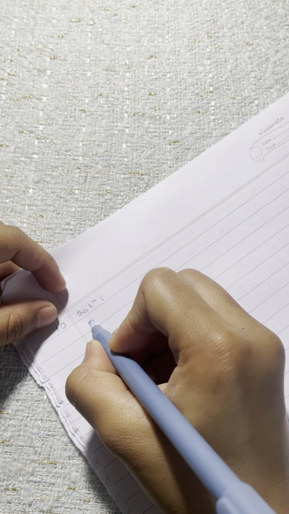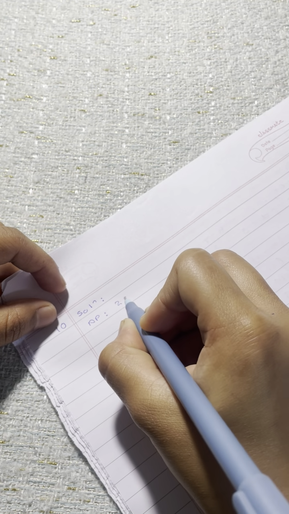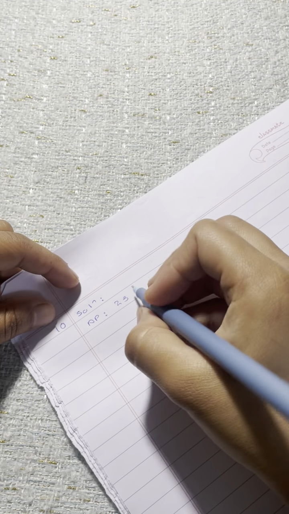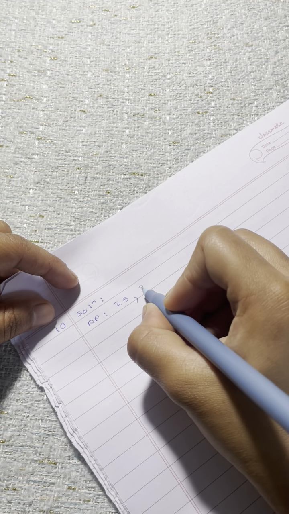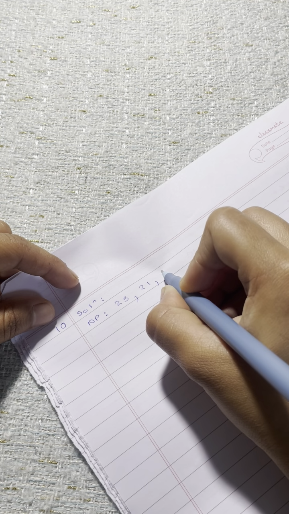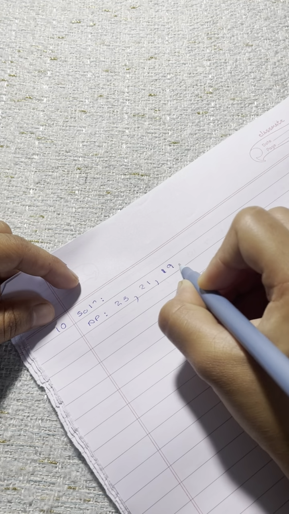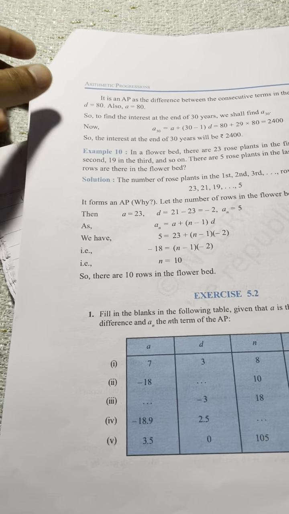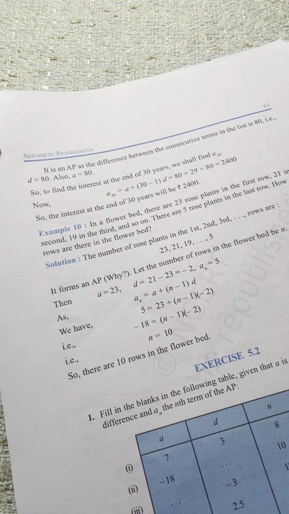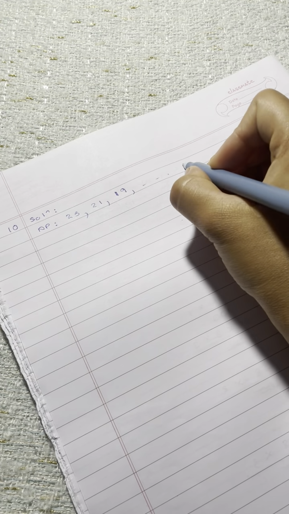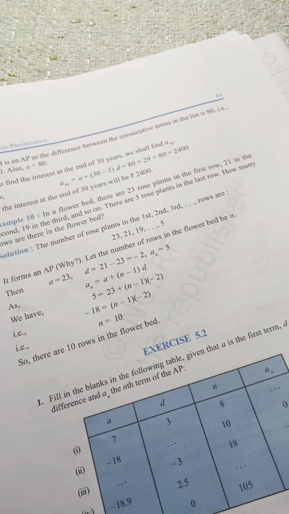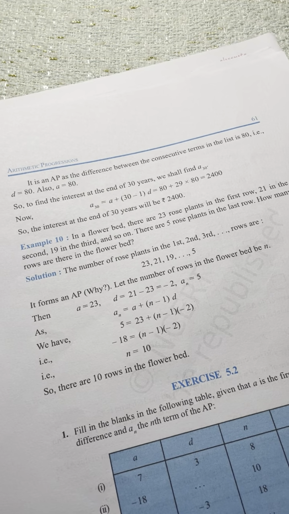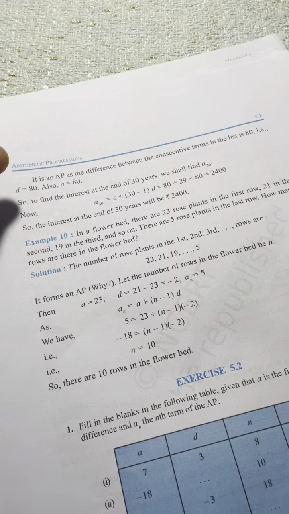The first row has 23 plants, the second row 21, the third row 19, and so on. There are 5 plants in the last row. How many rows are there in the flower bed?